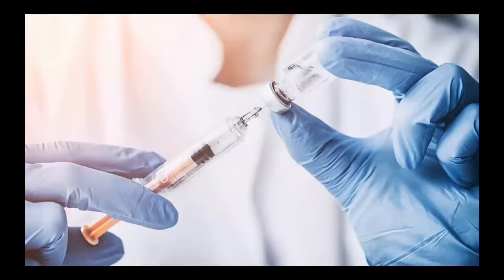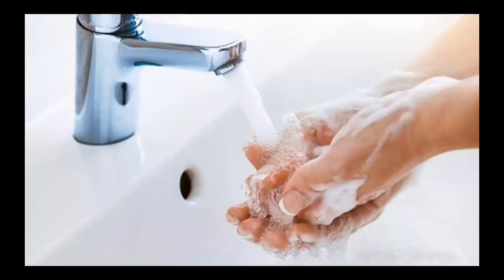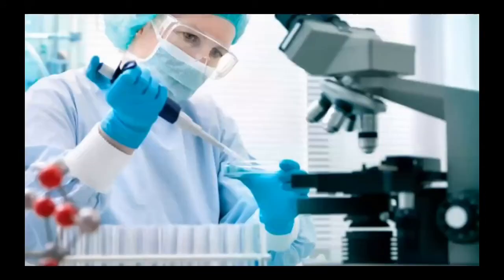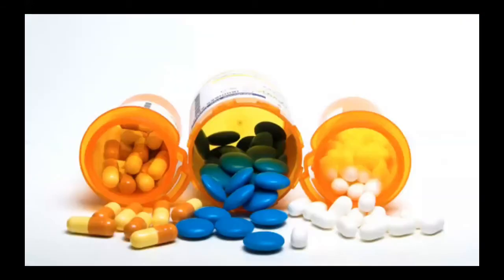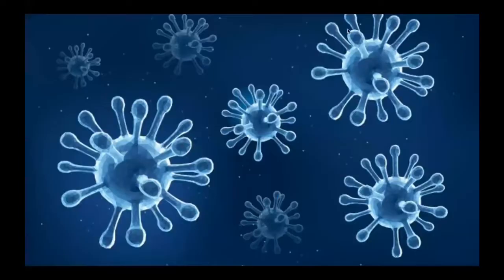Vaccinate yourself and have proper personal hygiene. Viruses are usually easy to diagnose, and they can be detected through lab testing and exams. As for treatment, antiviral and pain relief medication is usually what the doctor prescribes. One example of a virus is the influenza or flu virus. Next up, we have prions.